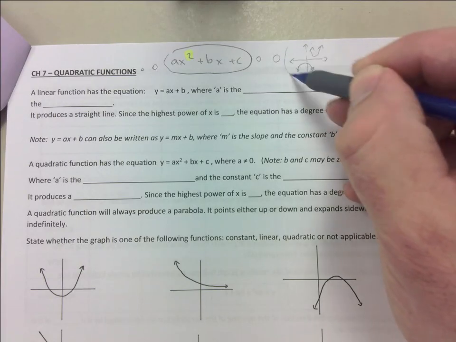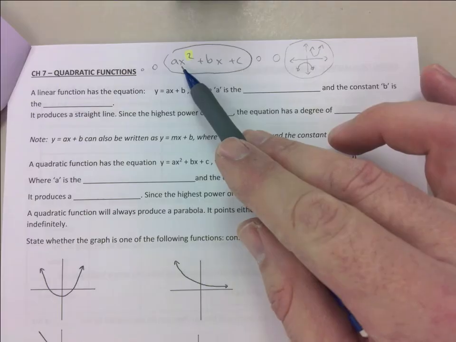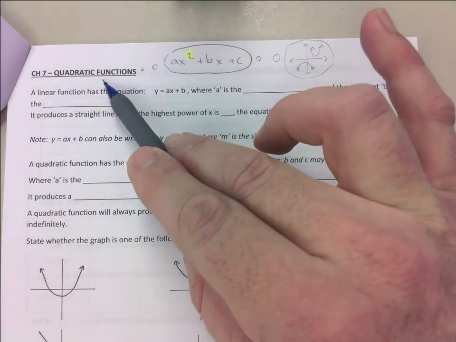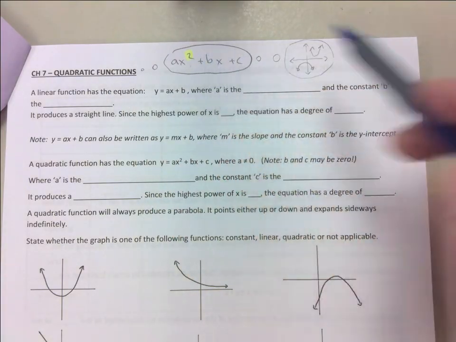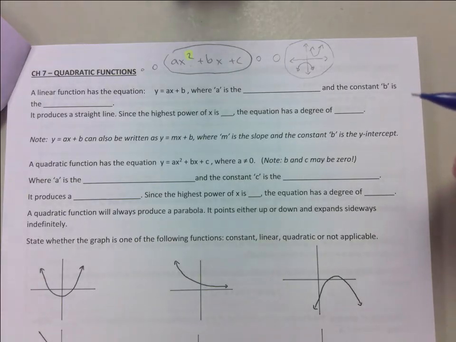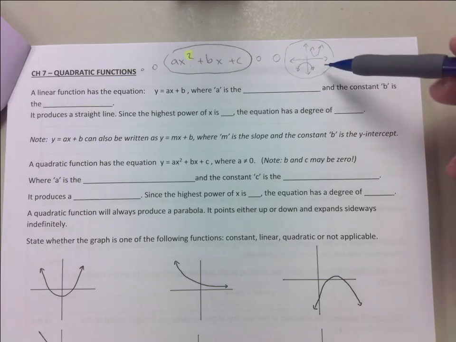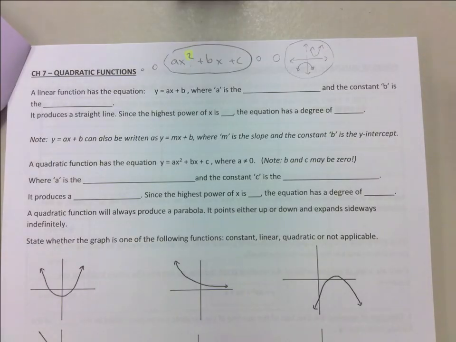It'll point down. So this is another bubble that I want you to think of: what does the expression related to a quadratic function look like? It has x squared. And the graph is going to either point down or point up. It looks like a horseshoe, okay?